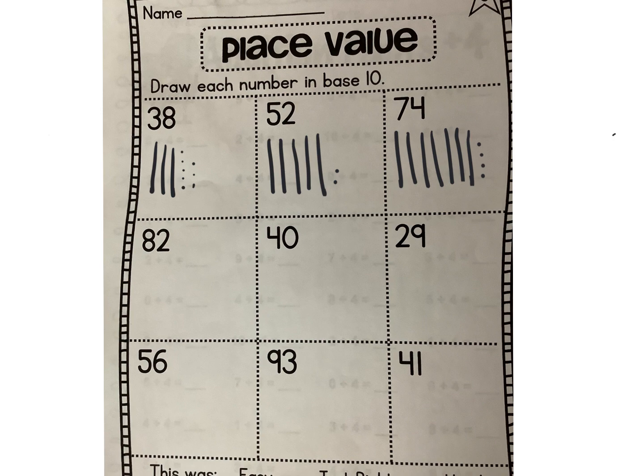Okay, now let's have you do some on your own. Let's do 82. How many tens will we draw for the number 82? We're going to draw 8. 1, 2, 3, 4, 5, 6, 7, 8. And then I'm going to draw 2 ones. 1, 2. Good. On 40, how many tens will I have?